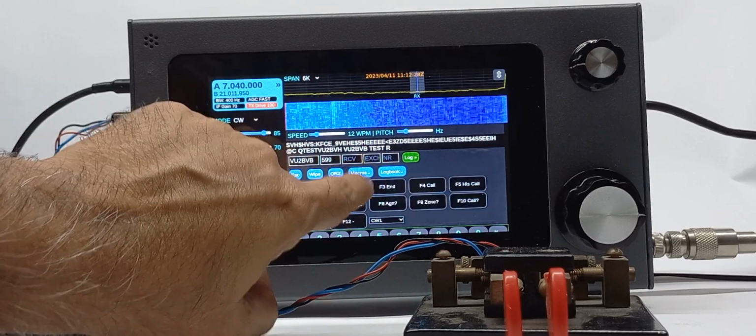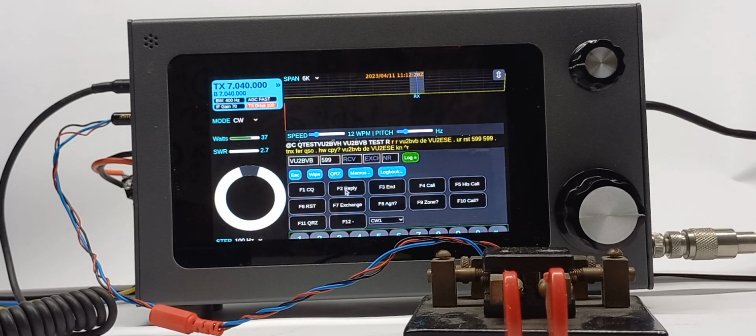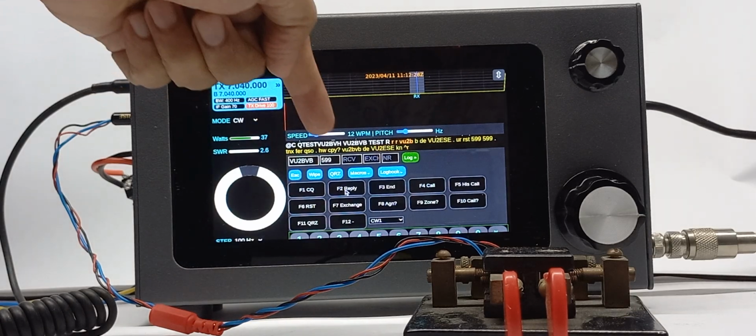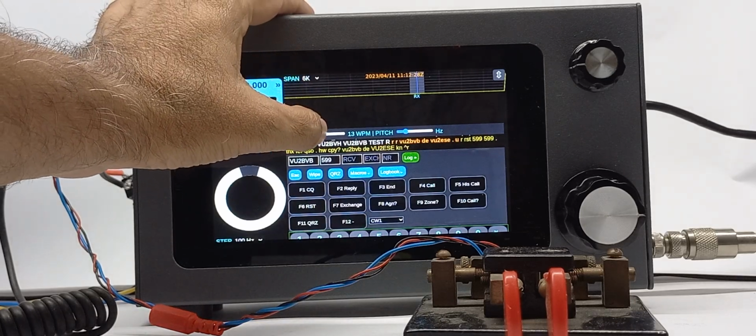So I can open the macros and reply to him. With the macro, it's going to pick up the call sign and the report that I'm sending to him. And you can see that scroll by here. And this is going at 12 words per minute. I can increase the speed also a little.